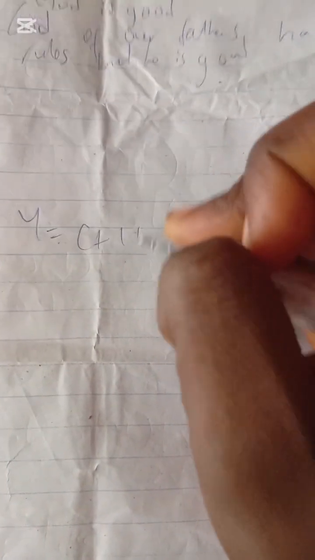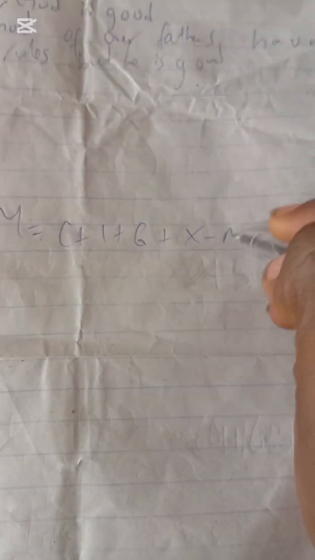Okay, so this is it. The question says y equals c plus I plus g plus x minus m, right? So if we decode this, let's break everything down.